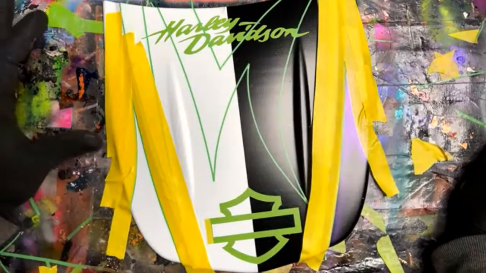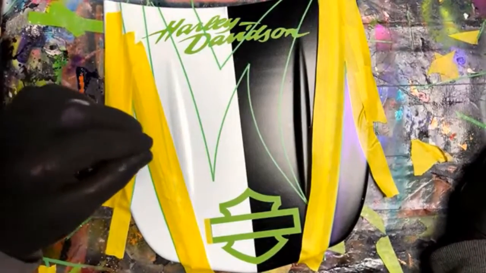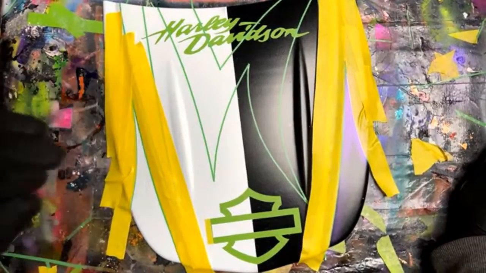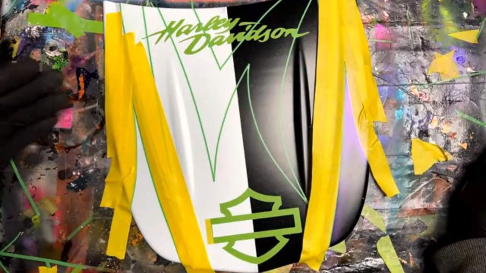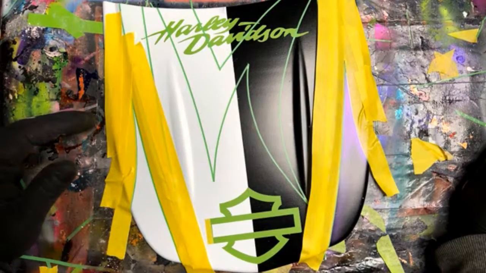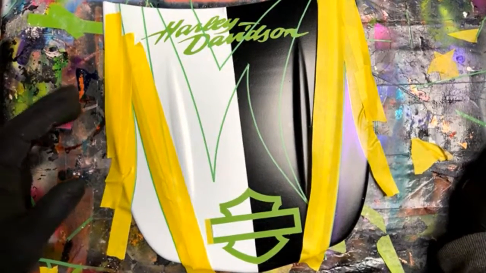The reason why I prefer to mix the metal flake straight into the clear coat, top coat, is because it takes longer for that clear to dry and it self levels. That's probably the biggest reason why I like it. It self levels, it's easier to lay flat sooner.